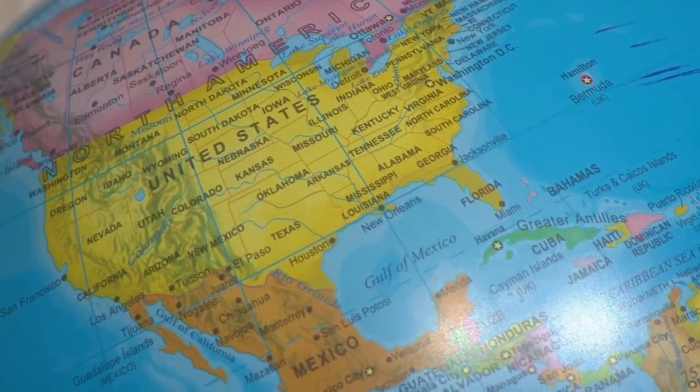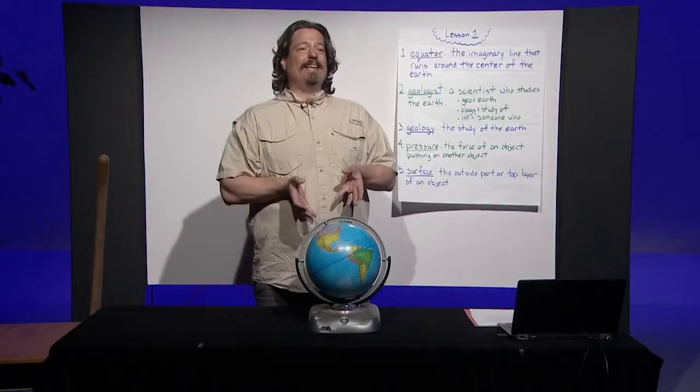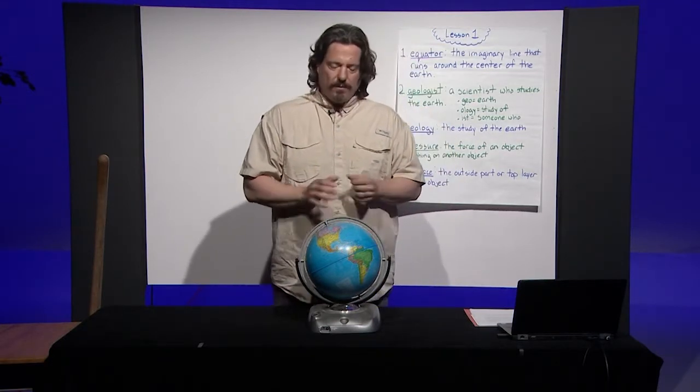Now, about the Earth. When we stand on the planet, it feels like the Earth is sitting still. It feels like everything is flat. But nothing could be farther from the truth. The Earth is always moving. There are a couple of ways that the Earth moves that we can use this globe to demonstrate.